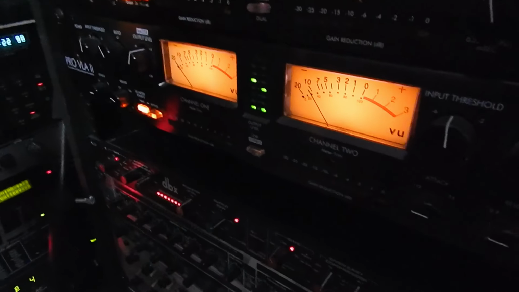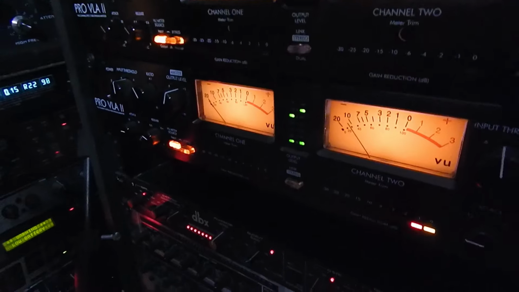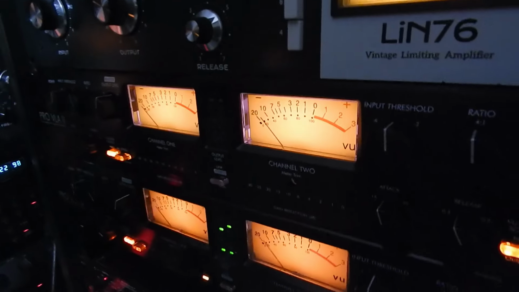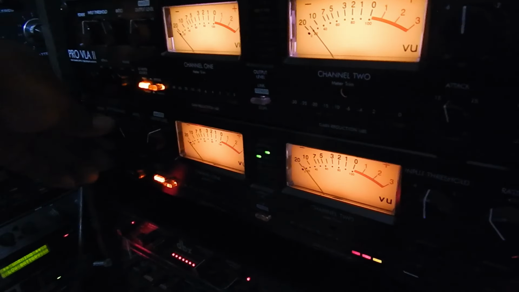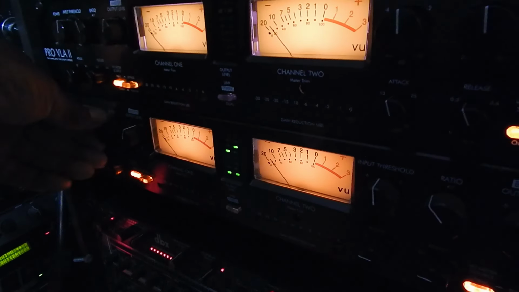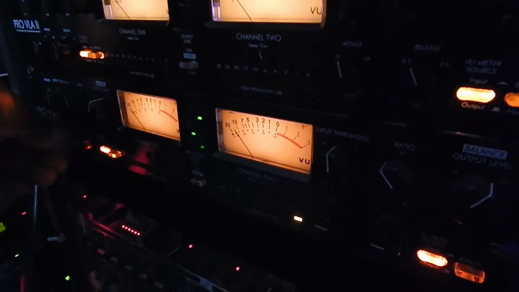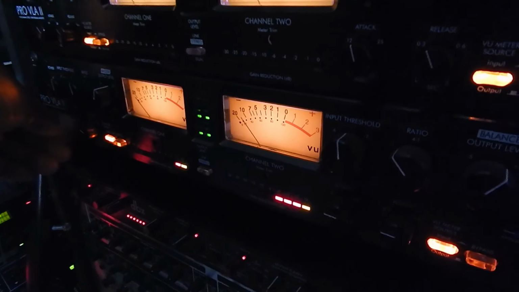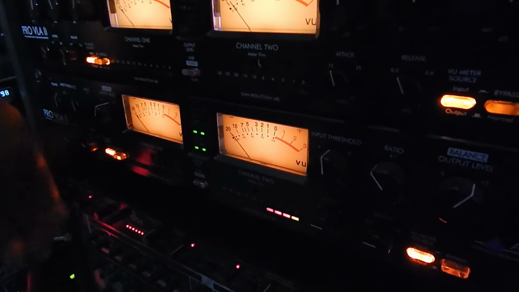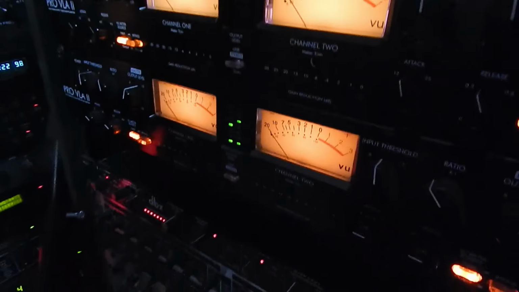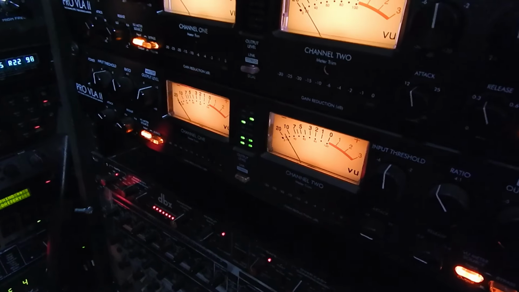So now what's going on, I'll show you what's going on now. What's happening now is I patched in this compressor right here. So now this compressor here is compressing that drum beat that I just sequenced, right? As you can see by the signal. So you can see signal there.